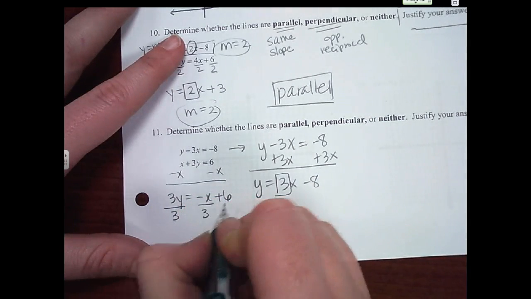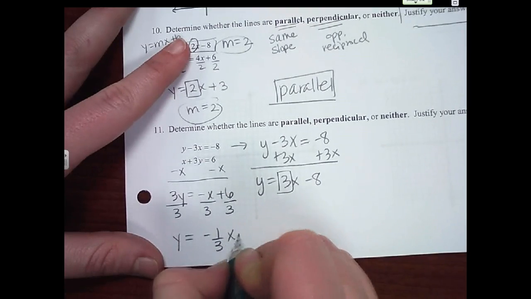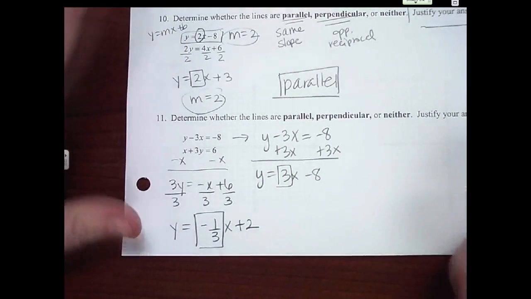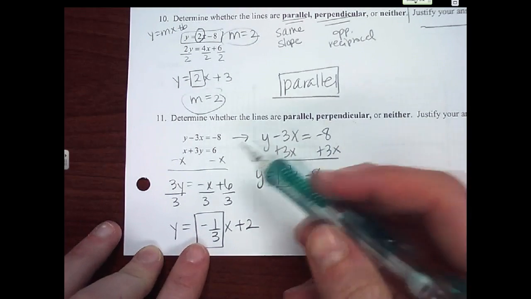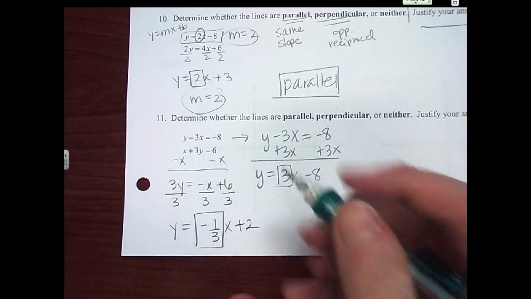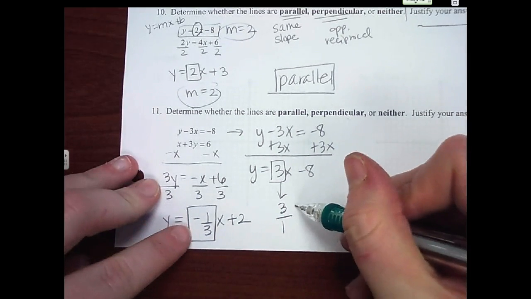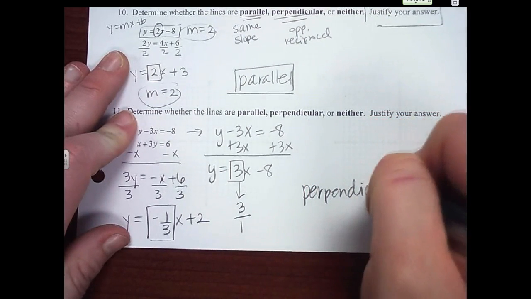Divide each piece by 3. y equals -1/3 x plus 2. So here's my slope. Okay, one's negative, one's positive. So I'm on the track of being perpendicular. This one's 1/3. Now this one, remember, a whole number is just 3/1. So there they are, opposite and reciprocal. So perpendicular.